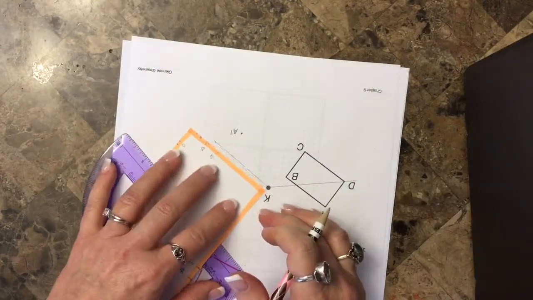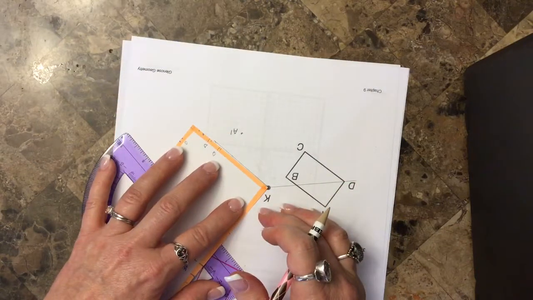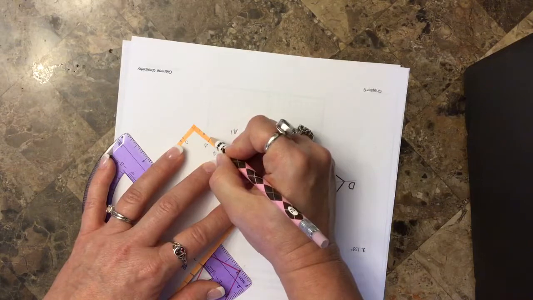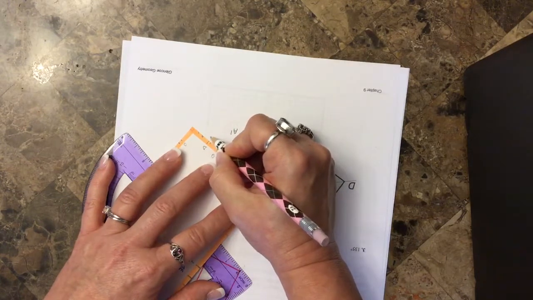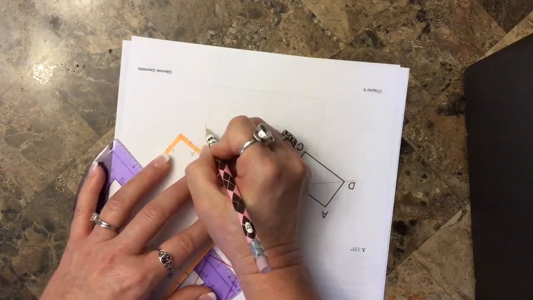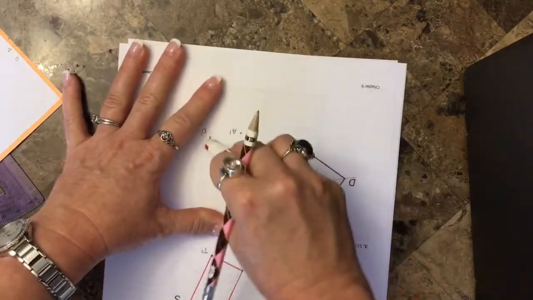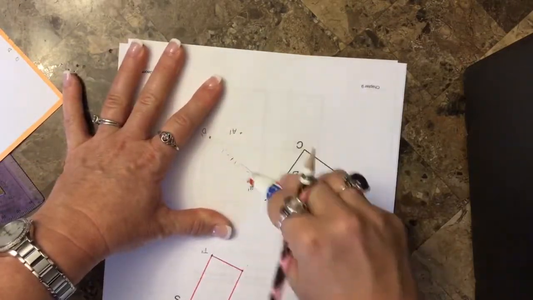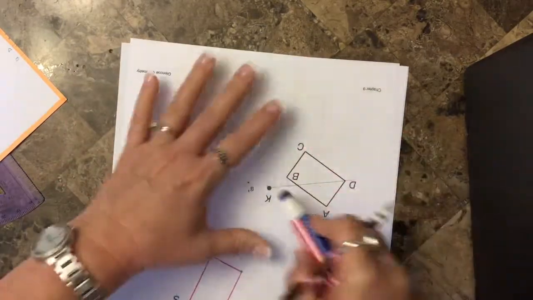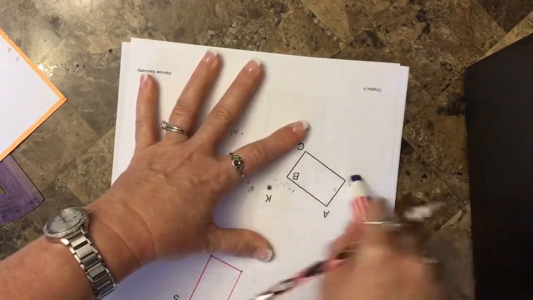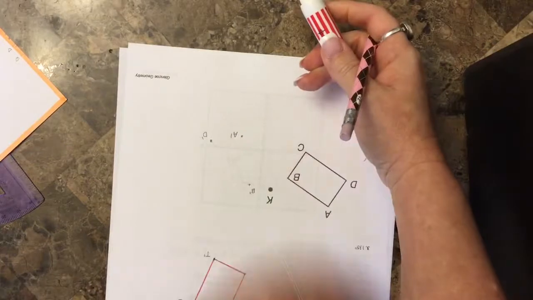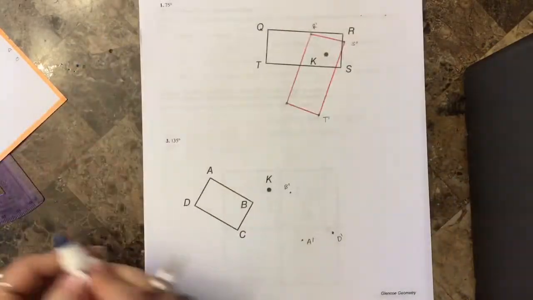Okay, and then go all the way the same distance over here. So this is D prime. And erase. And C is the last one.